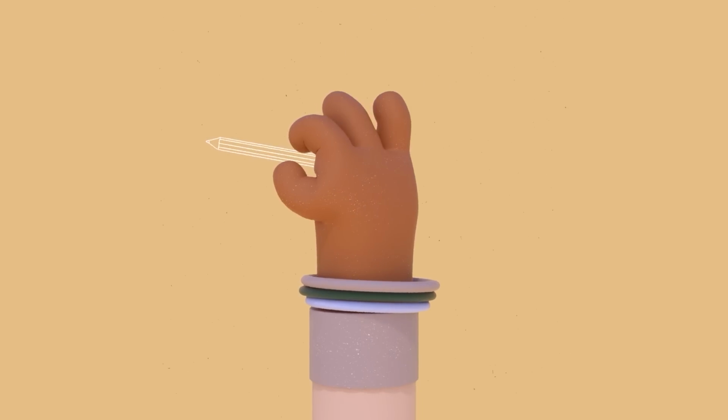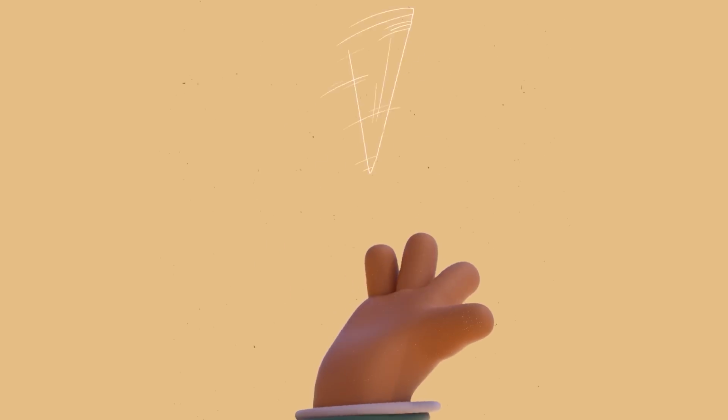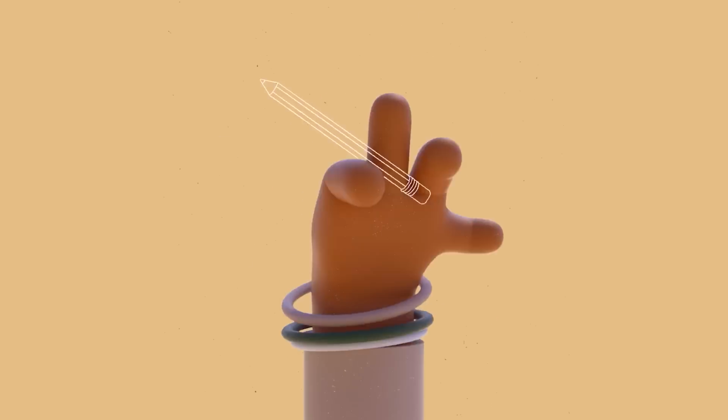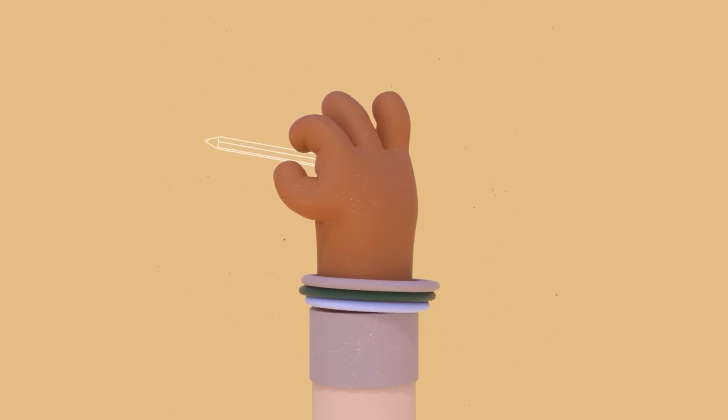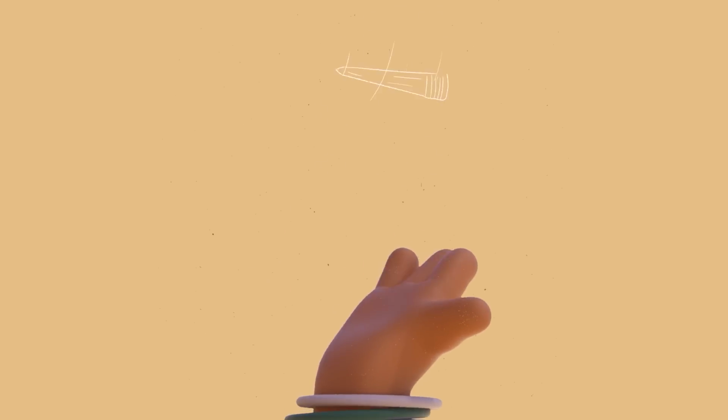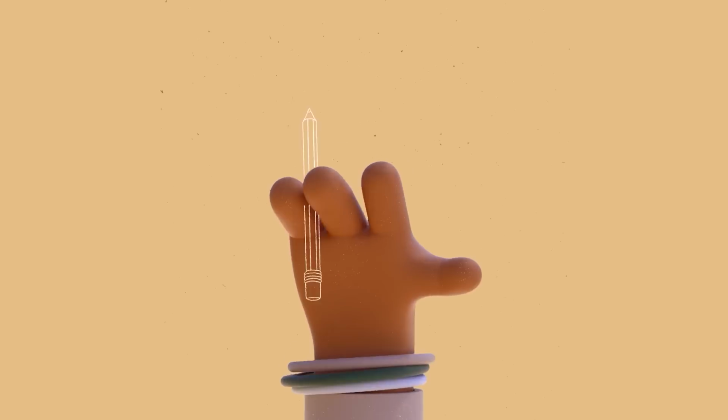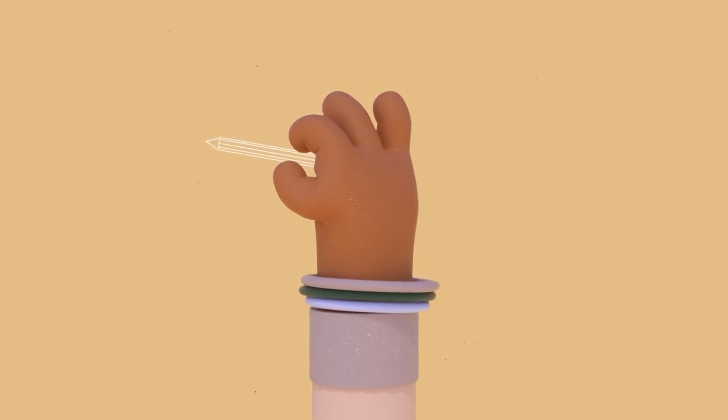Combining the quirky 3D hand design with a more hand-drawn element, like the pencil, made the final product pretty interesting and unique. Trying to marry two contrasting styles is never easy, but we love to experiment with more and more ways to blend the two in a cool way.